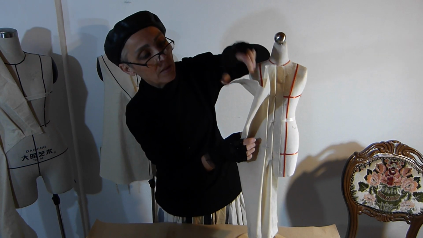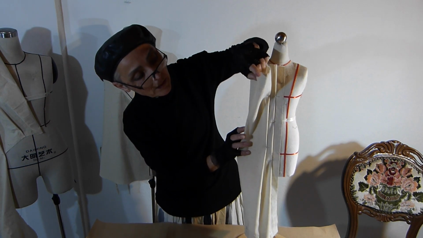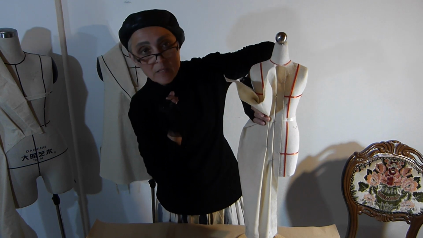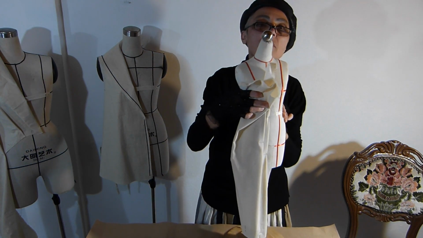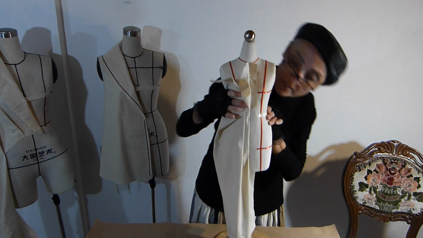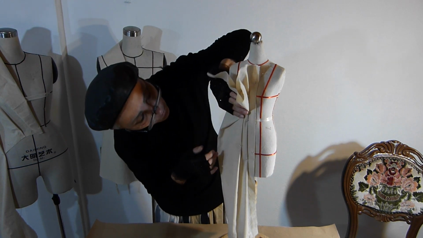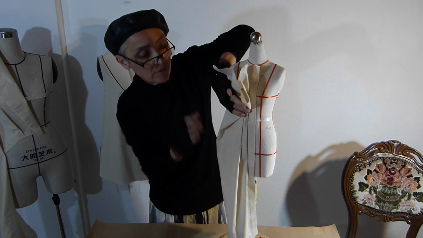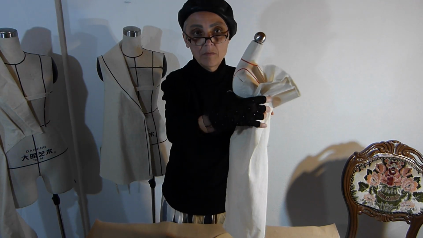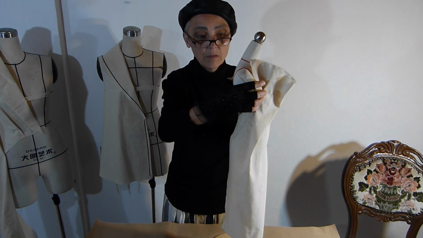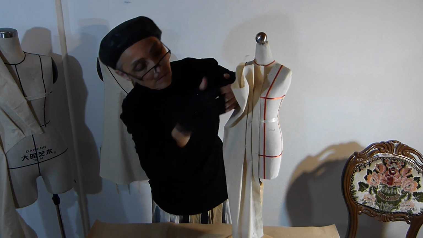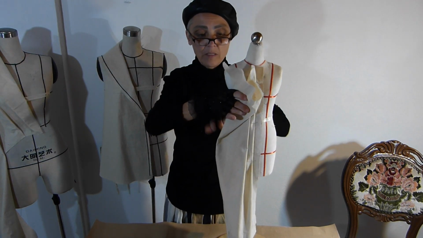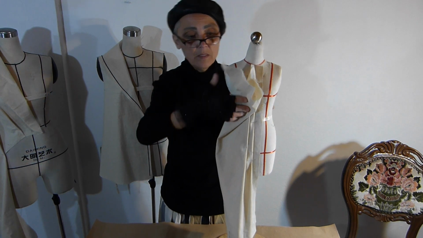For example, I am doing the pleat just like this, right? I think you see the silhouette. Now we are creating the deep pleat here, to provide a nice extension at the hip line here.